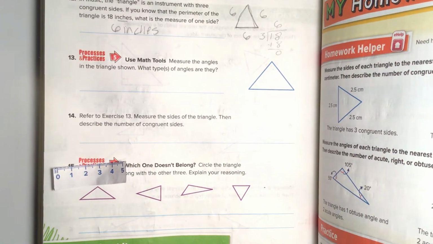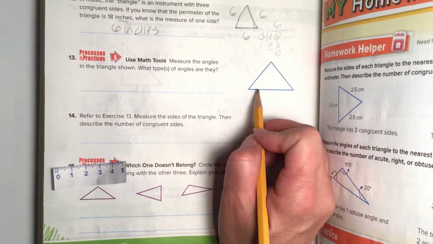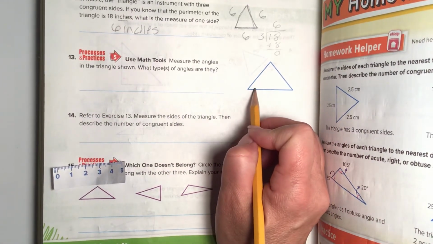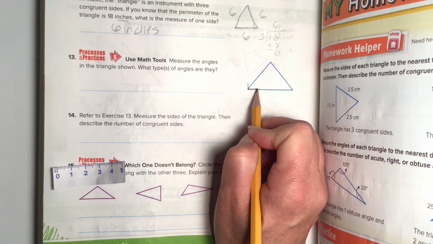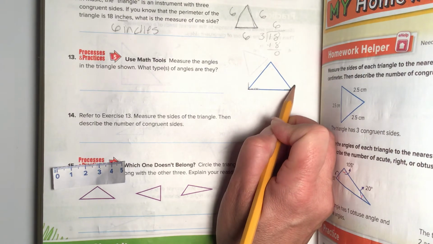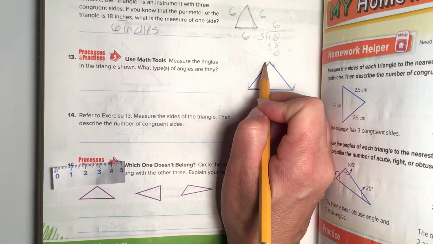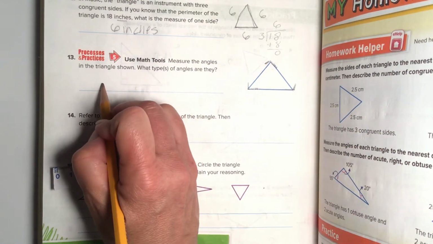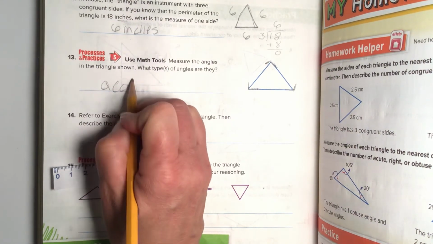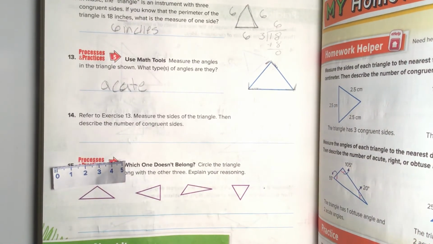Number 13. It wants to know, measure the angles in the triangle. What kind of angles are there? Well, let's do our letter L trick. If I were to lay a letter L down and draw it up, well, so far they're smaller than the letter L, aren't they? Okay, they're all smaller than the letter L, so I would say they're all acute. They're all smaller, so they're acute angles.